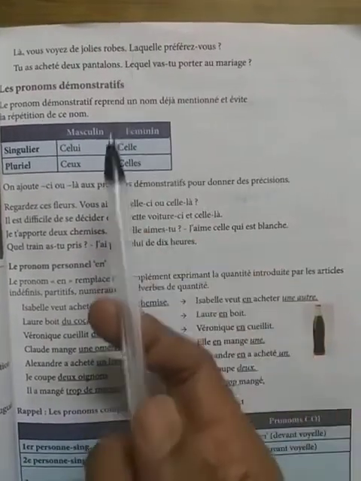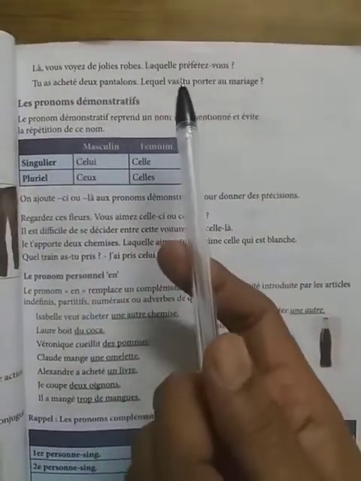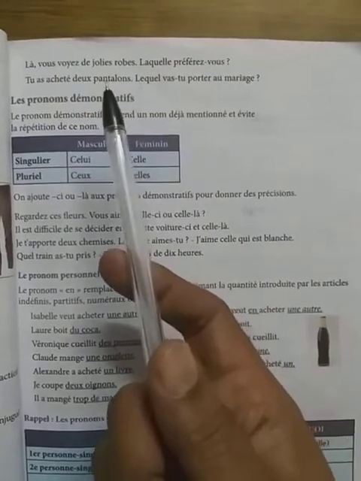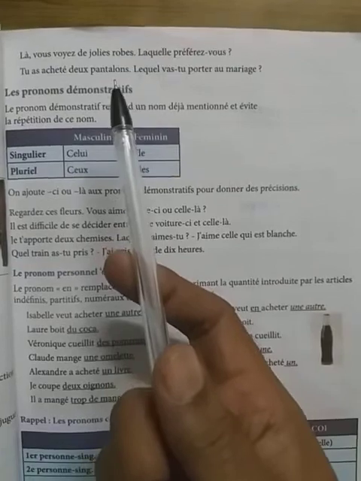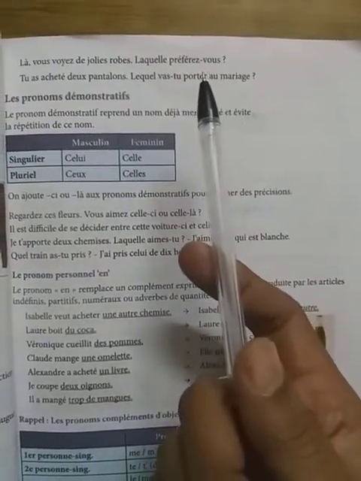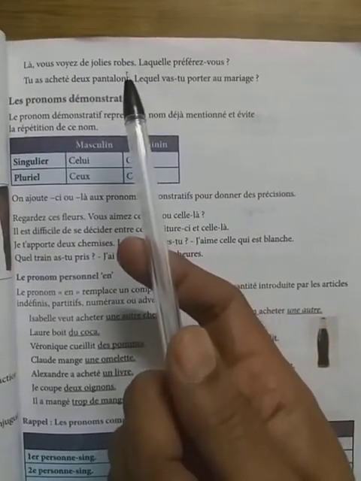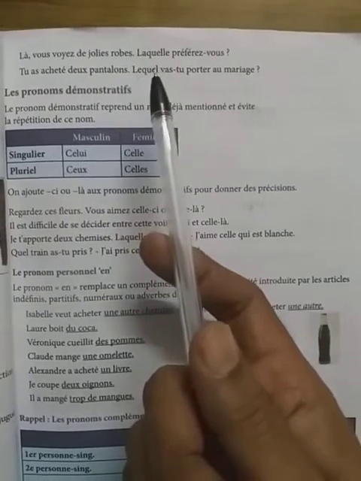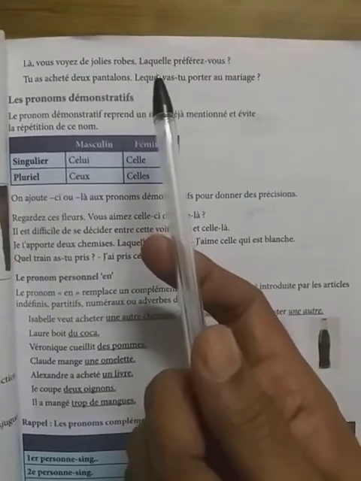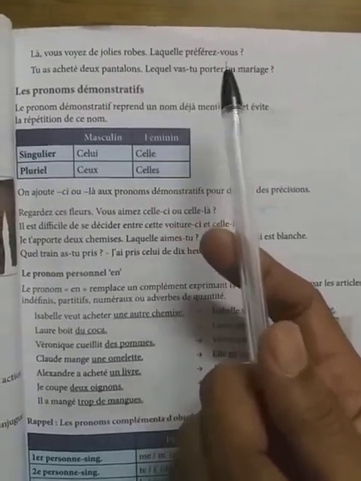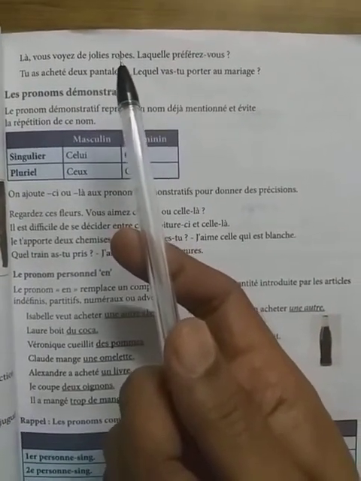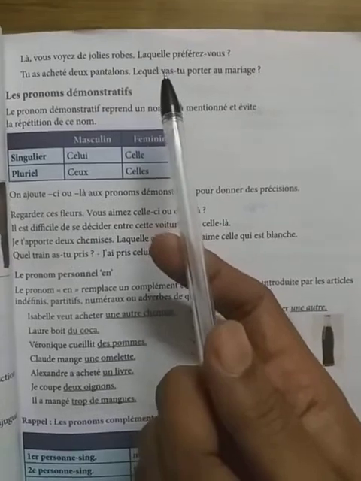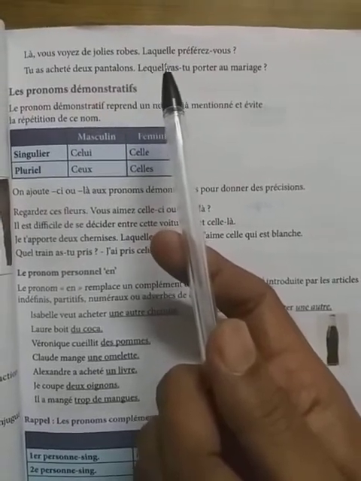They are replacing the feminine noun, so use the singular form. Which one? There you can see many pretty gowns. Which one do you prefer? Replacing the robe, feminine, by the interrogative pronoun laquelle, which one. That's all. So easy. Find what type of noun is in the sentence and use the suitable interrogative pronoun.